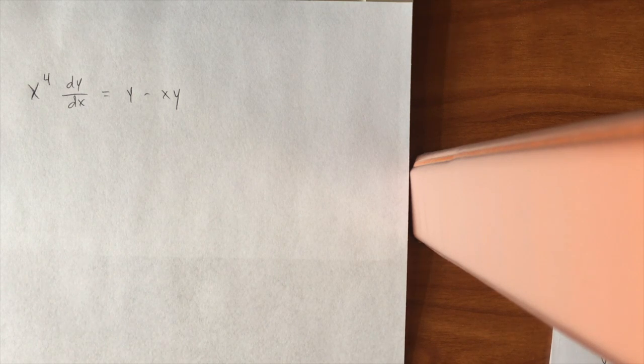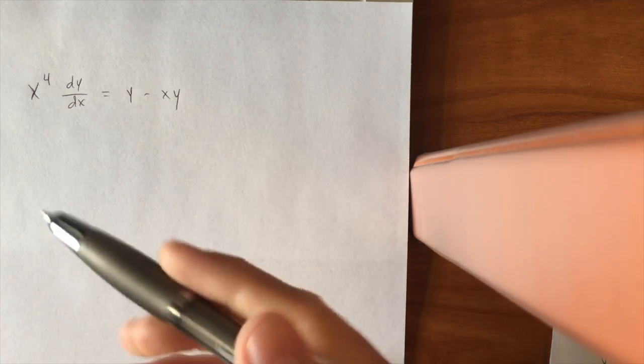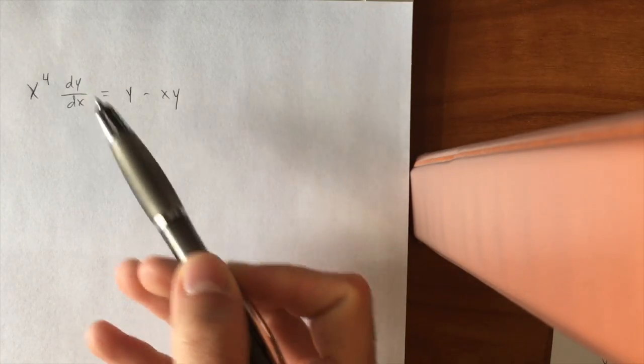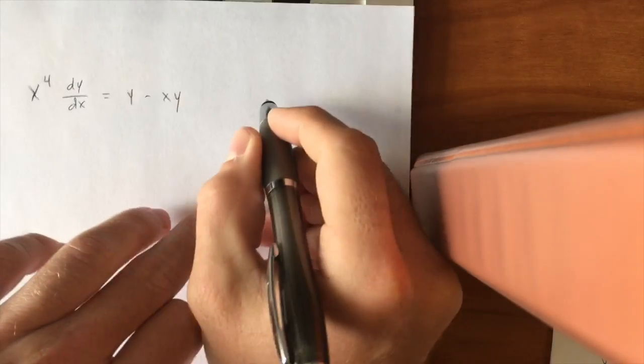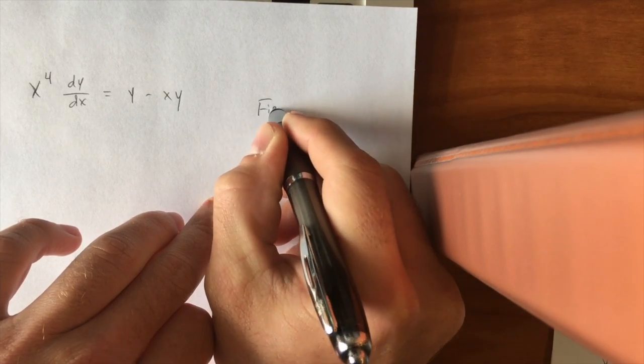This is problem number 2 from exam 1. The differential equation given is x to the fourth dy over dx is equal to y minus xy. And assessing this differential equation, we can tell that it is a first order because we have dy over dx. That is a first order differential, so it is first order.